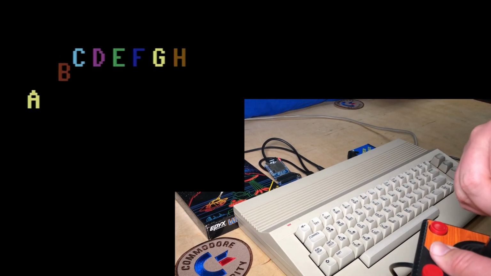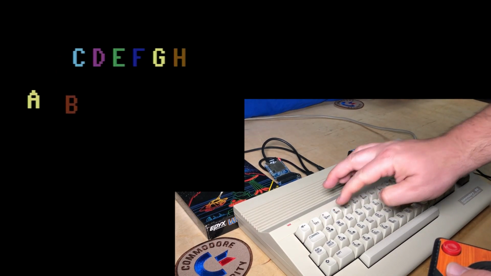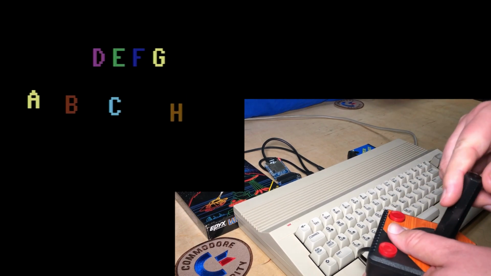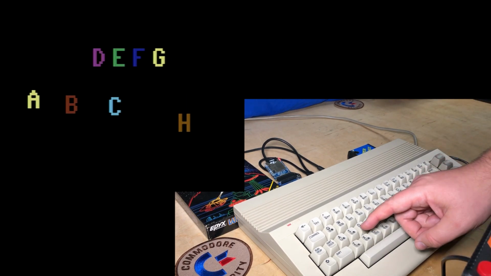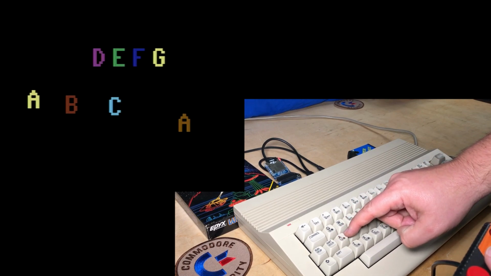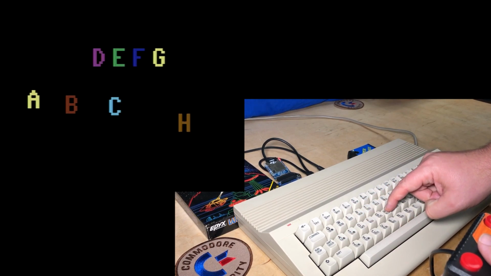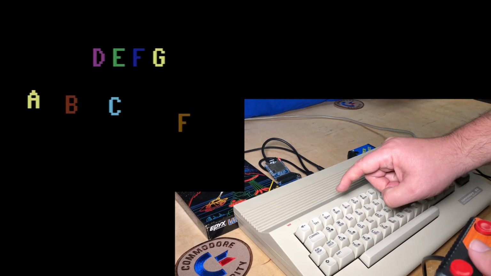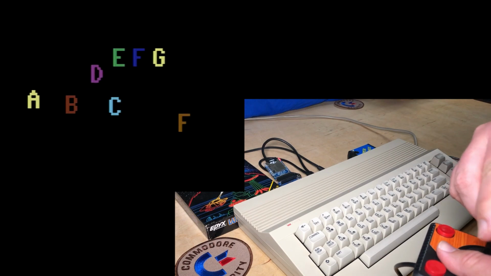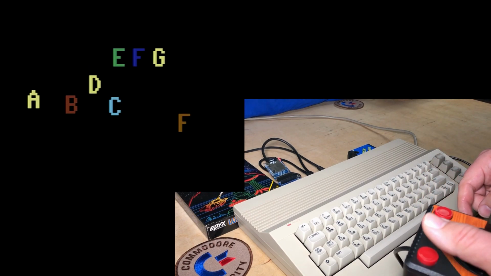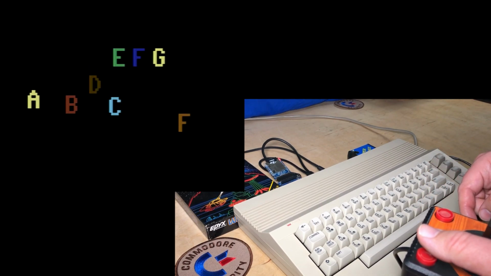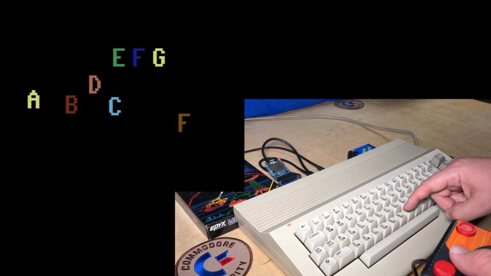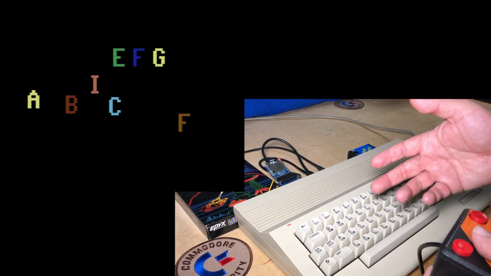So I'll press 2, and there's B, 3 is C, and so on all the way up to H. And if you press letters A through Z, it will change the currently selected letter to whatever you like. So we'll choose 4, which is that purple D. You can change it to pink or light red, and then change it into an I or whatever.